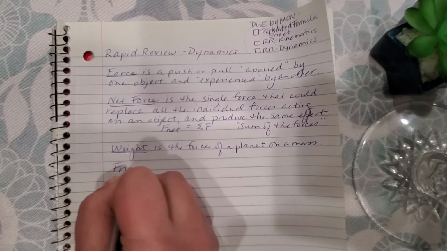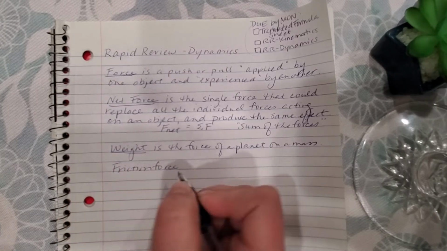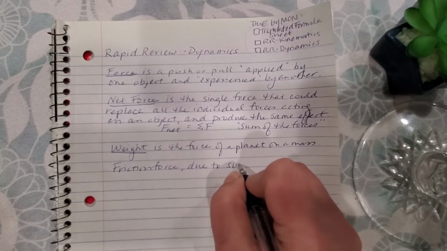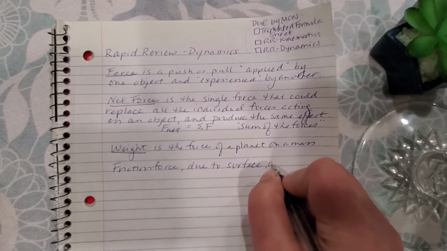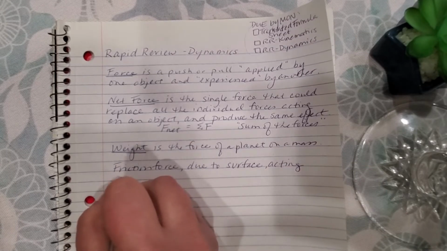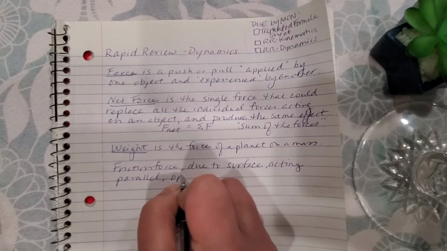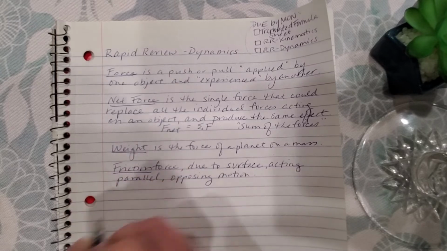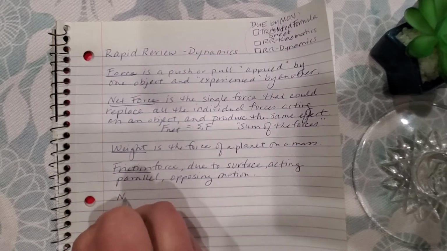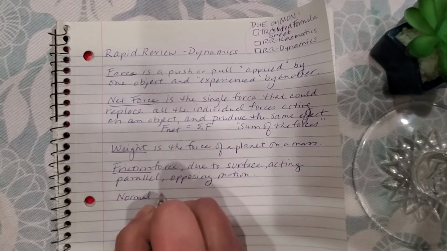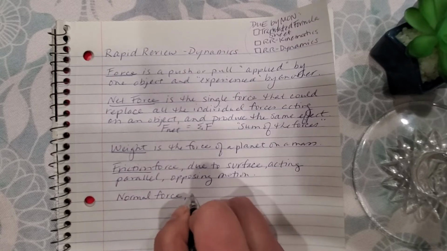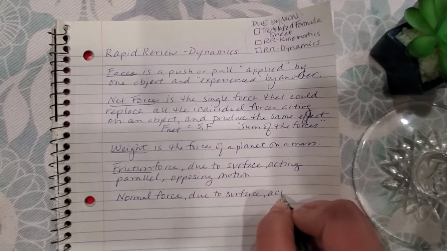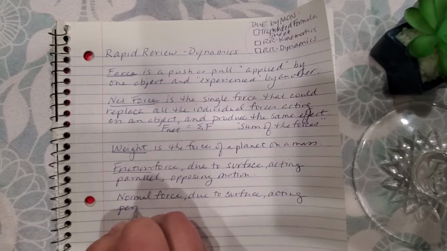We have friction force, which is due to a surface, and it's acting parallel, opposing motion. Next up is what we call the normal force, also due to a surface, acting perpendicular.